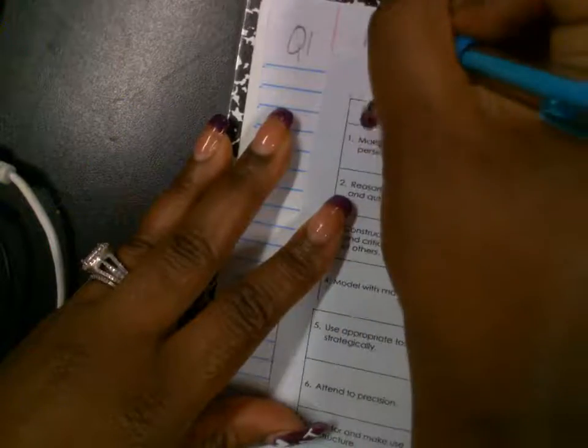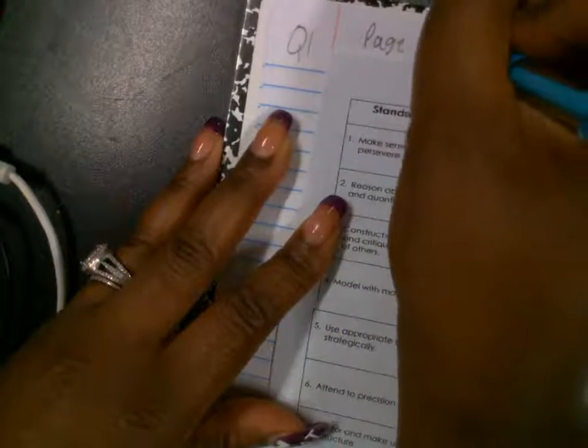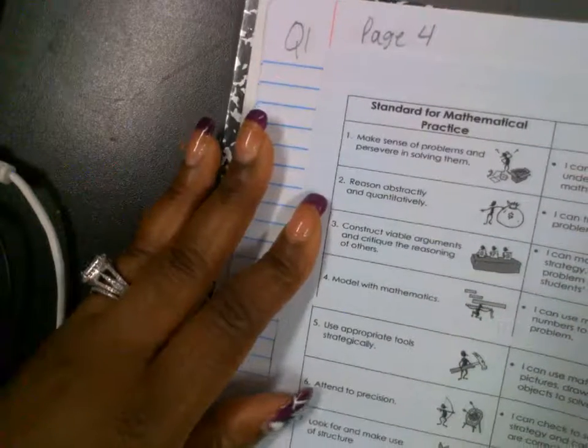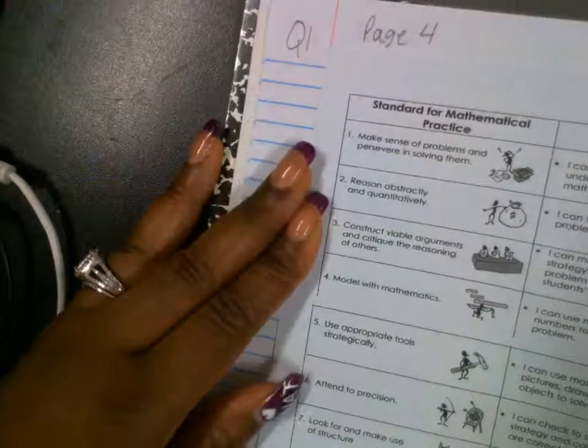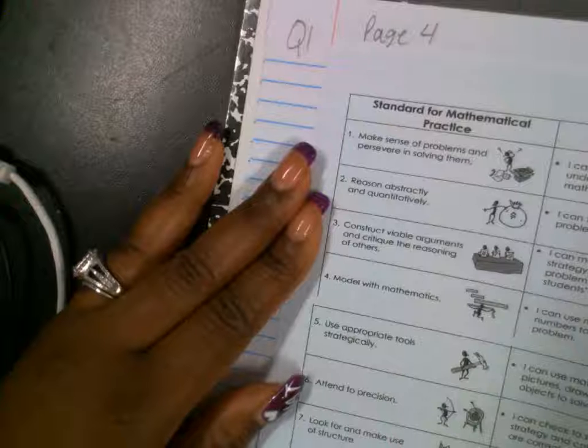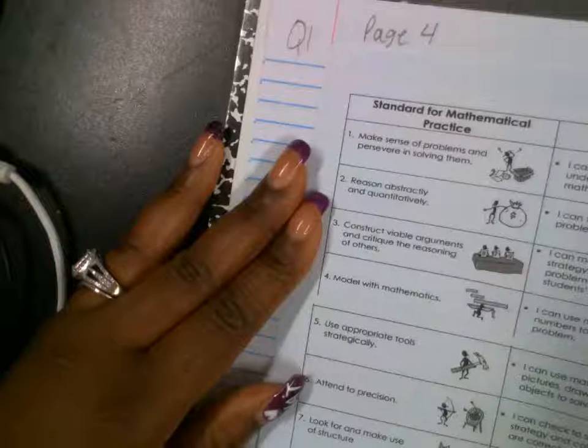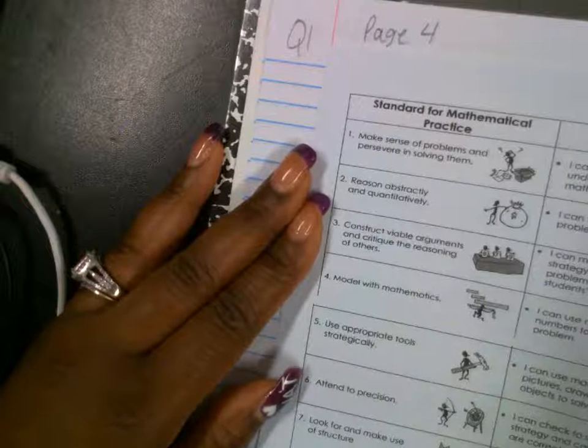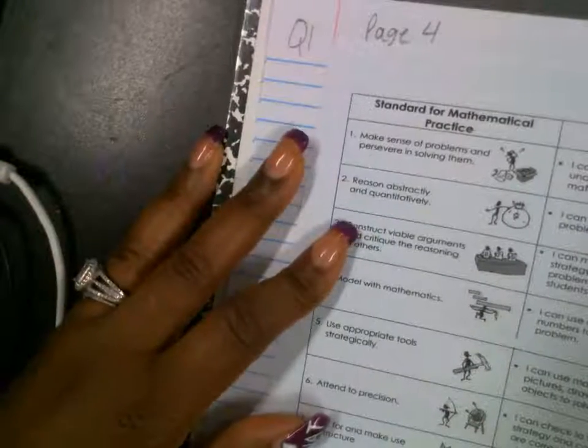Q1, page 4. Okay? Some people put PG for page. That's fine.